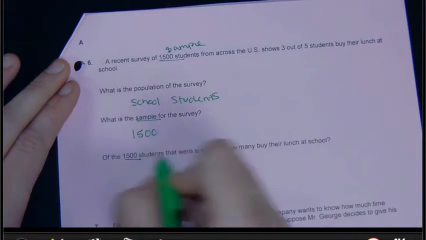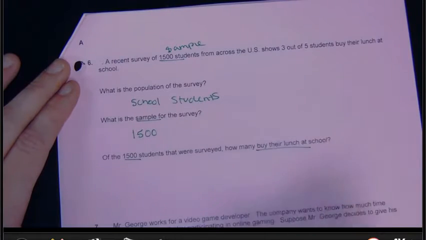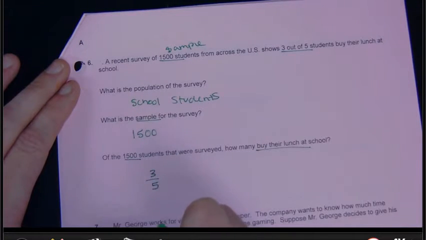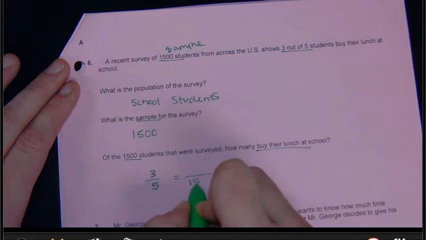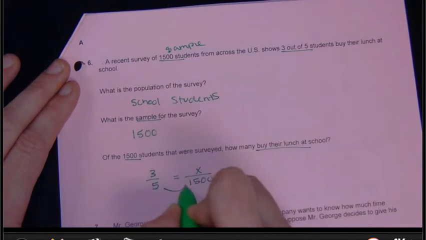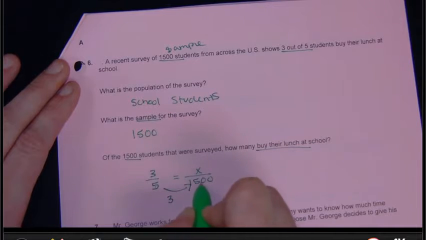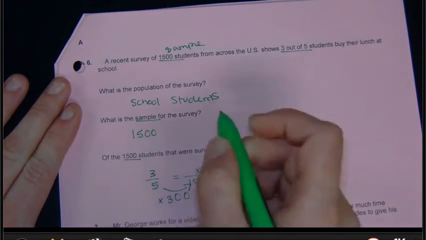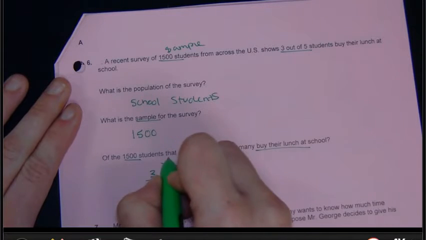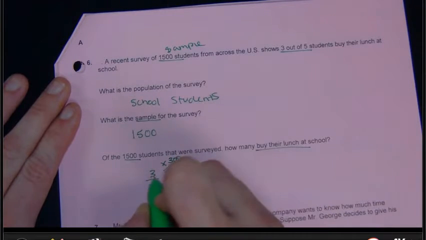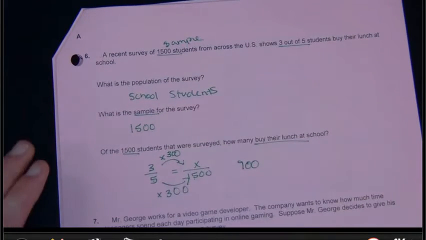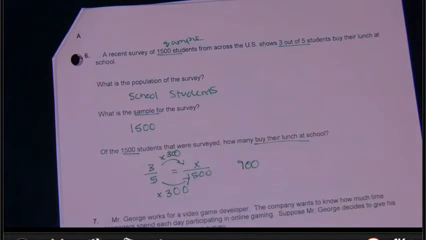Okay. If 1,500 people were surveyed, how many of them bought their lunch? Well, here's my proportion. 3 out of 5 buy lunch. If I have 1,500, how many of those bought their lunch? I know that 5 times 3 gets me 15. 5 times 30 gets me 150. And 5 times 300 gets me to 1,500. What I do to the bottom, I have to do the top. So 3 times 3 is 9. We'll add my zeros after that. And 900 kiddos buy their lunch out of 1,500.